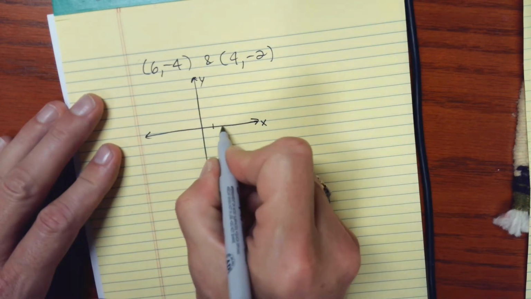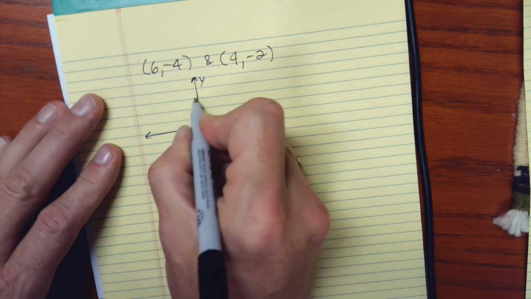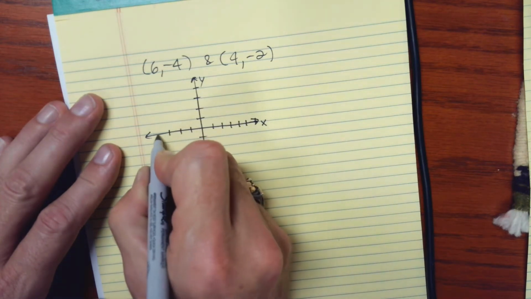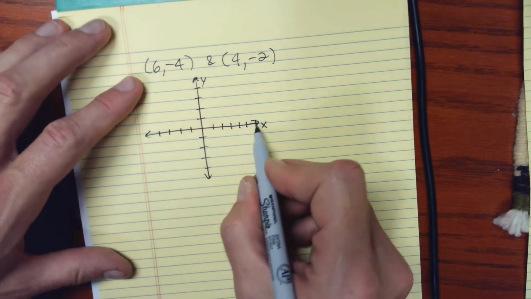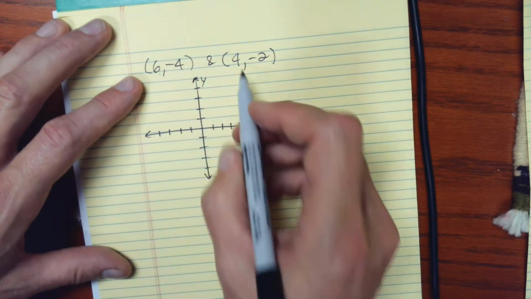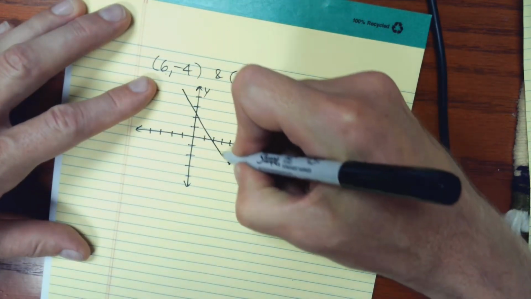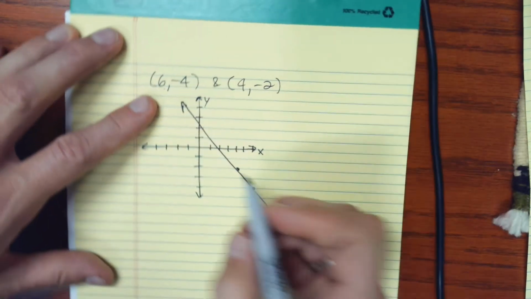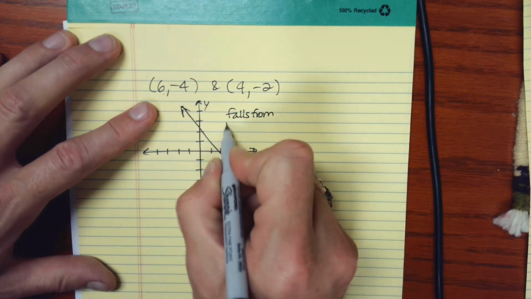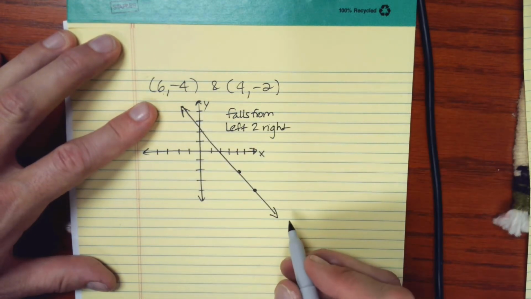And let's see, 1, 2, 3, 4, 5, 6. 1, 2, 3, 4, -1, -2, -3, -4. 1, 2, 3, 4. I think that's going to be sufficient. So I go 6 and down 4 right here, and 4 down to 1, 2, 3, 4 down 2, and connect these. Once again, I find a line that falls from left to right. So I expect that this is going to have a negative slope.